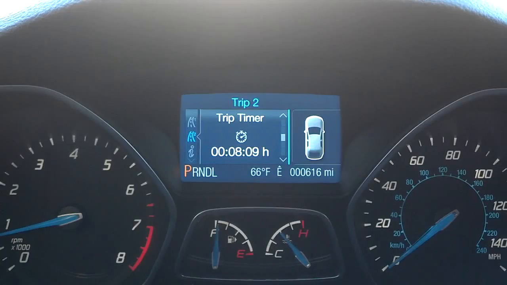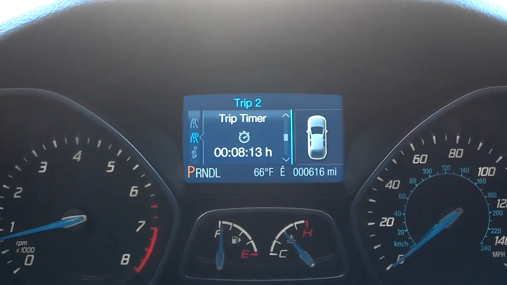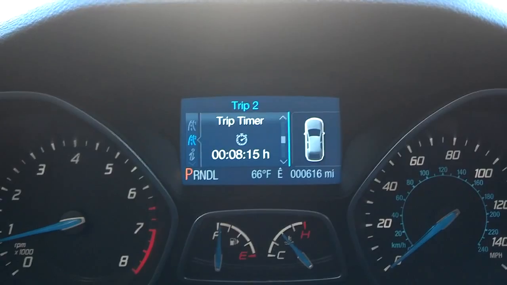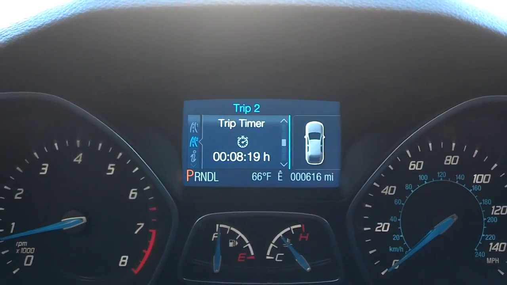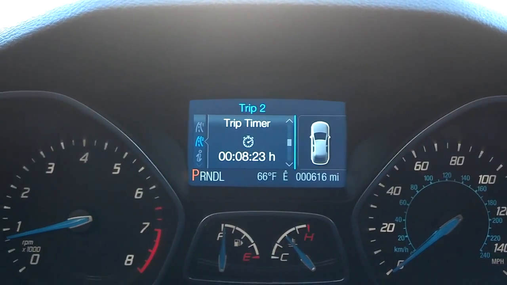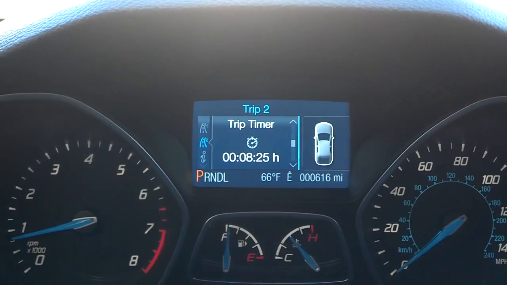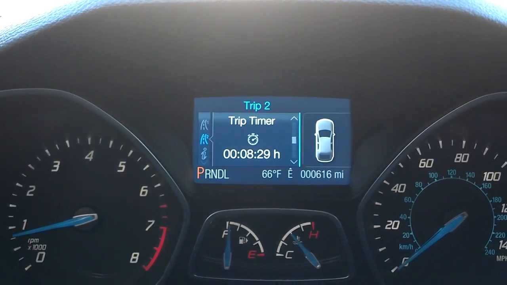If you reset it at Albuquerque and you drive, it'll even count your stops while the car is running. Once you turn the car off, the counter stops. When you start the car again, the counter starts again. So it'll actually count the time since it was last reset while the motor is running.